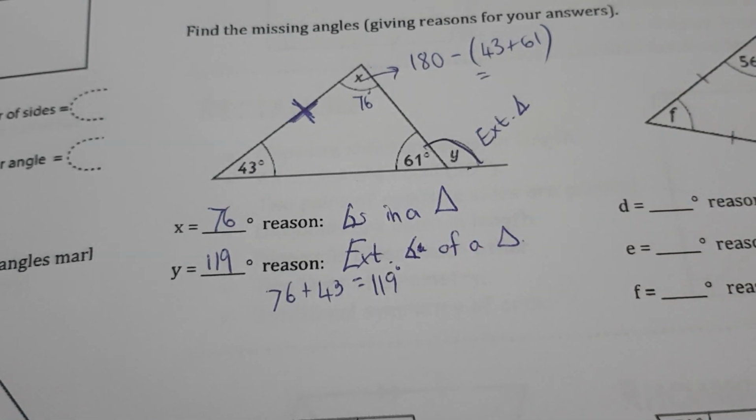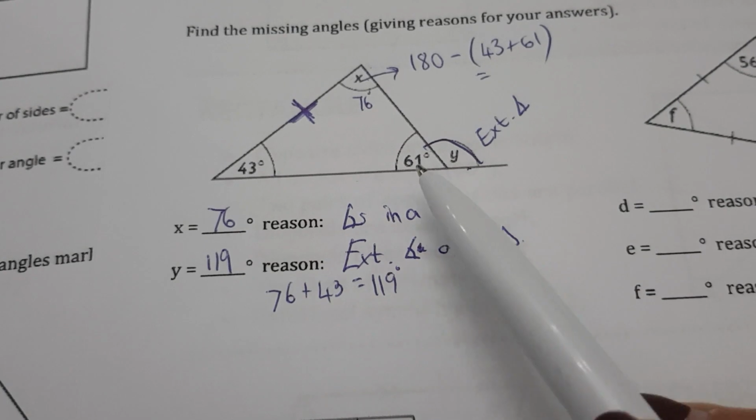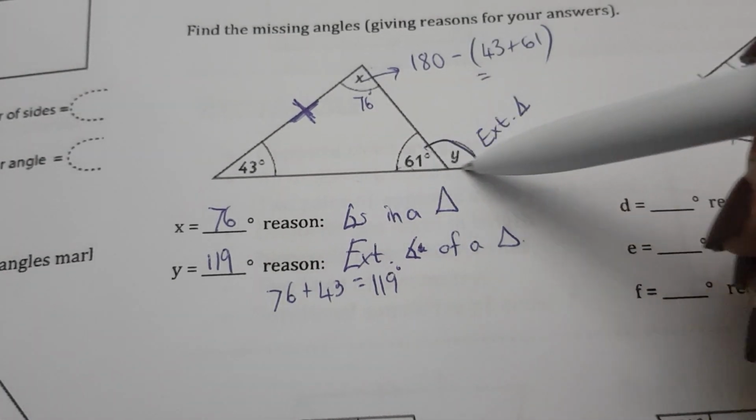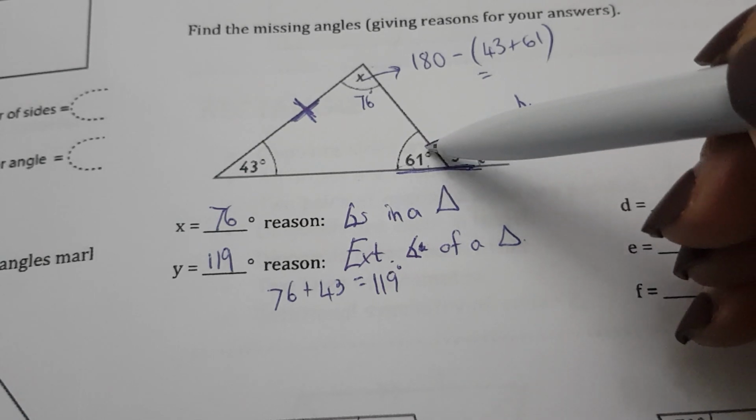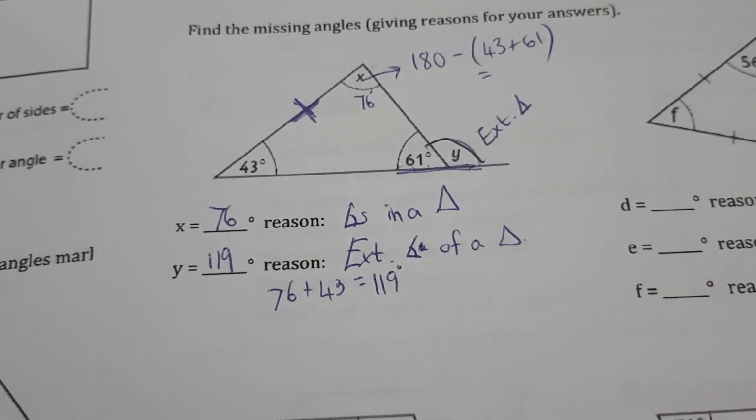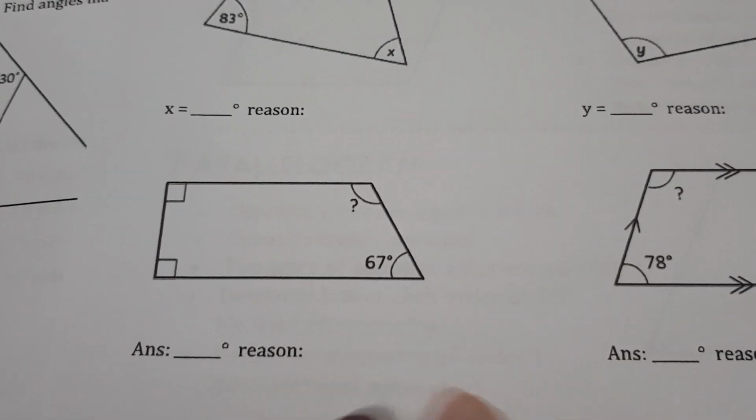There's another method. You can work out 180 minus 61, and the reason would be angles on a straight line. That's also correct. Okay. I will do this question as well.